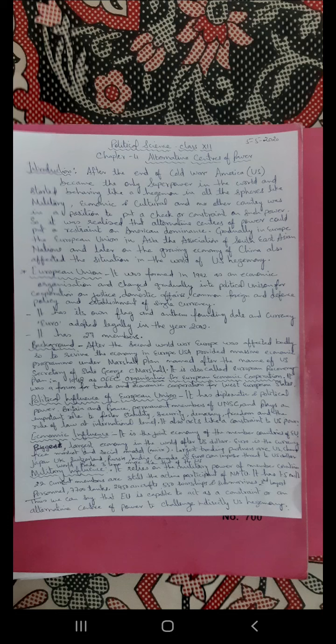And their purpose is to develop a peaceful and cooperative regional order leading to the growth of the member countries. And later on, China also became another center of power due to its great economic growth.